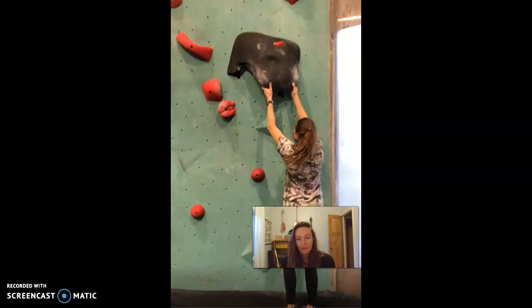So just how important those holds are, they make holds for rock climbing to have a lot of friction, so they kind of feel like sandpaper. So therefore you can get a lot of friction to be able to pull yourself up. So again, action forces are always the same strength but opposite direction.